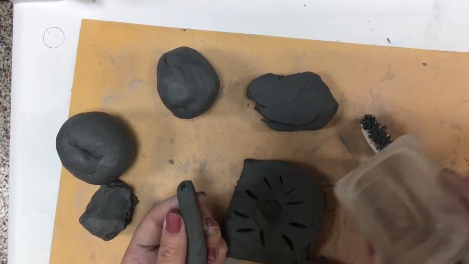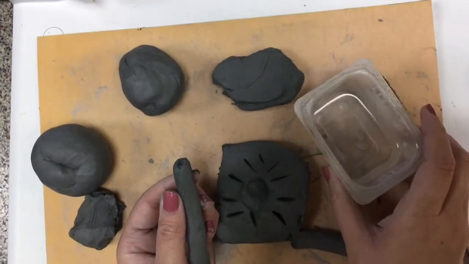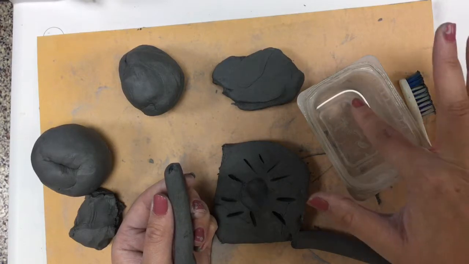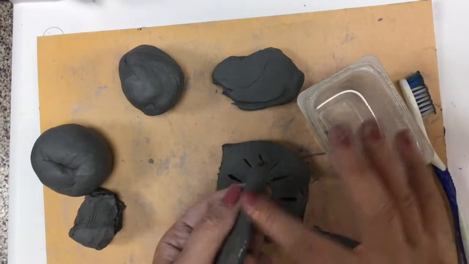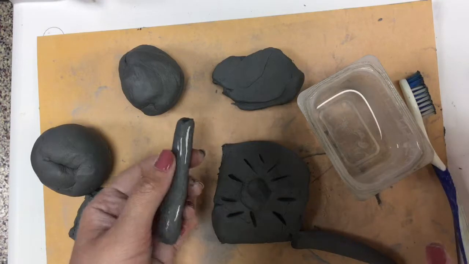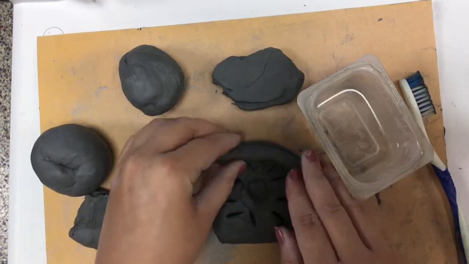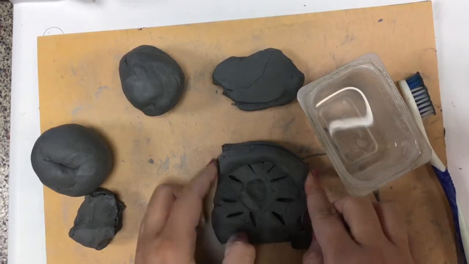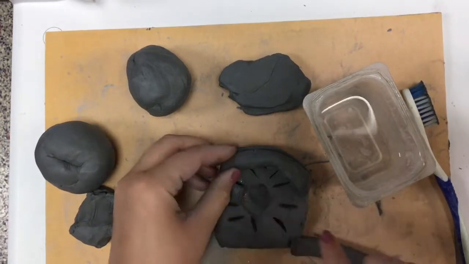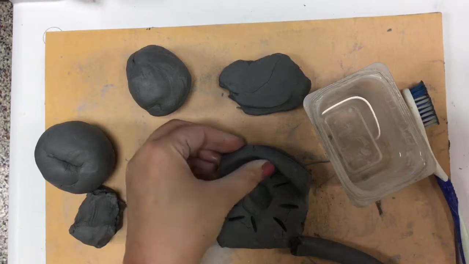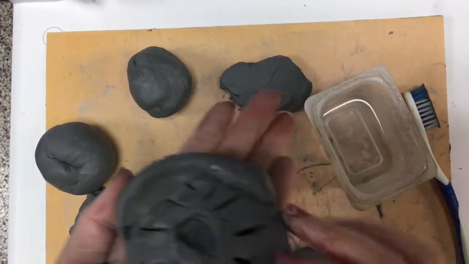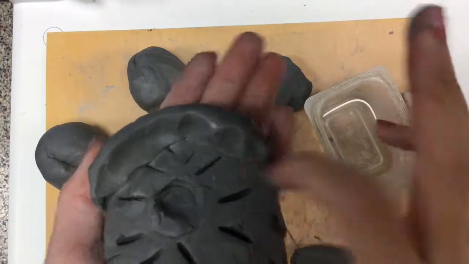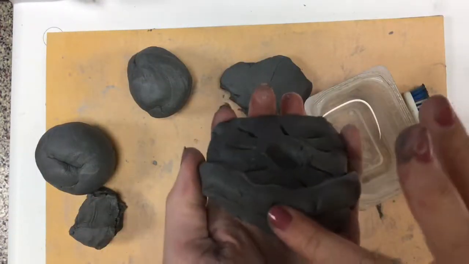To attach it, we're actually going to use a little bit of water. So here I have a little dish of water. And this water is going to act like glue. So I'm going to dip my finger in the water and rub it on the place that I want to attach. So I'll squish, squish, squish. Once I have that, I'm going to smooth the pieces together to make sure that they stay. So I'll smooth those together. And then those pieces will become one.